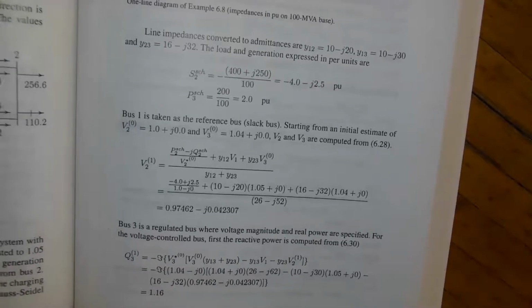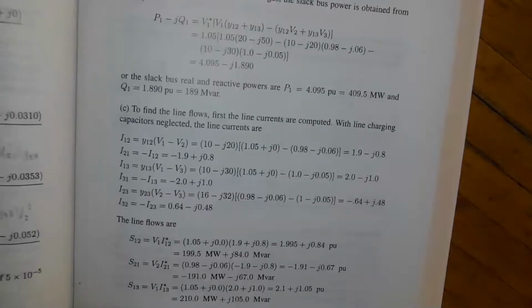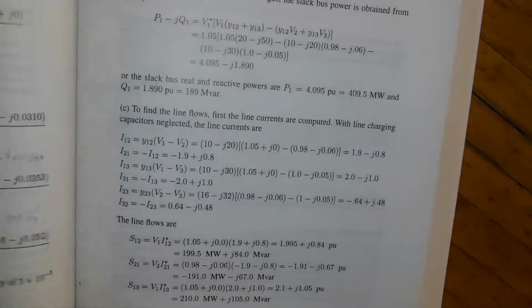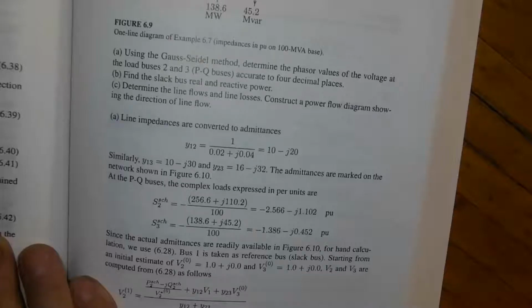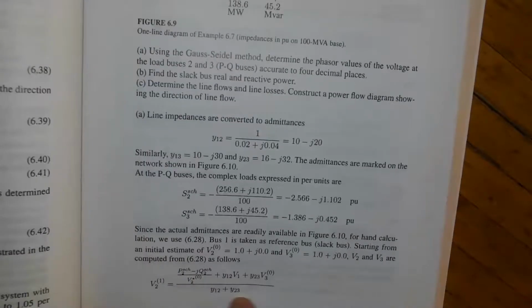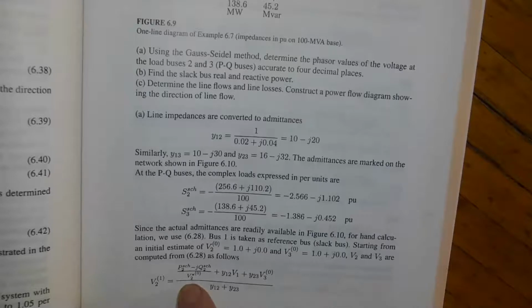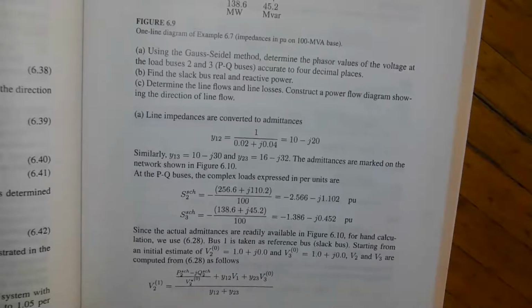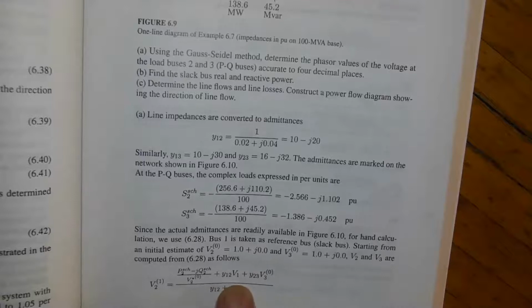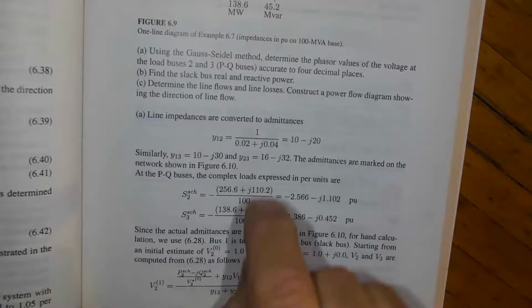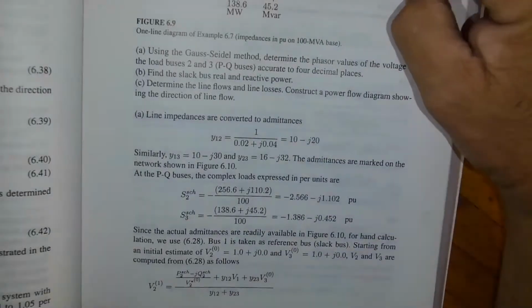So you must make sure that you understand these formulas. V2(1) is calculated with V2(0), which is given there, Y12 V1, and Y23 V3.